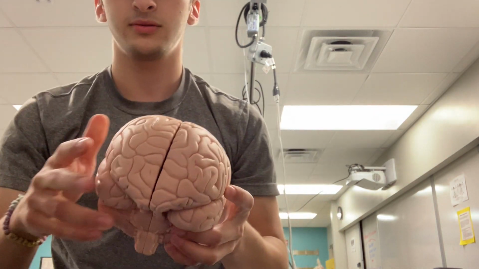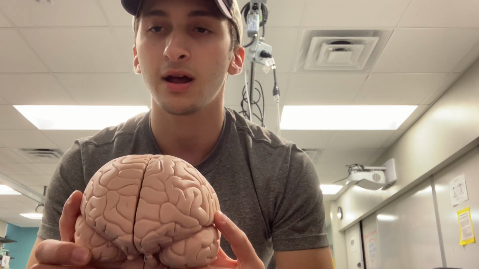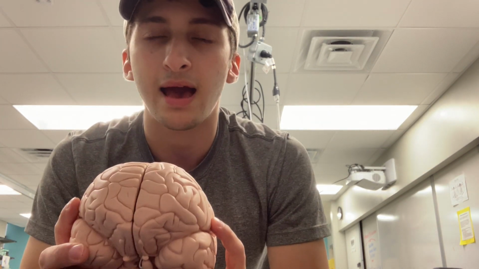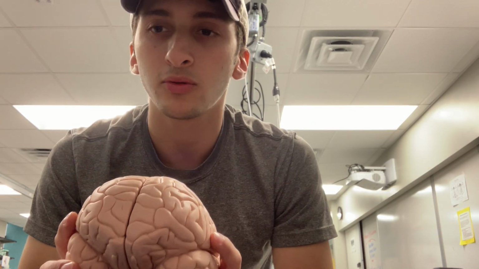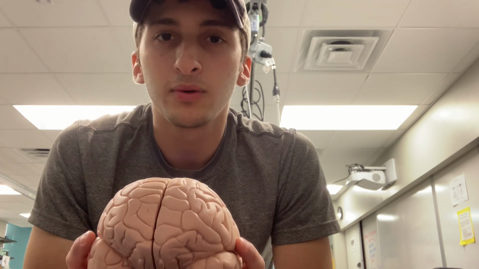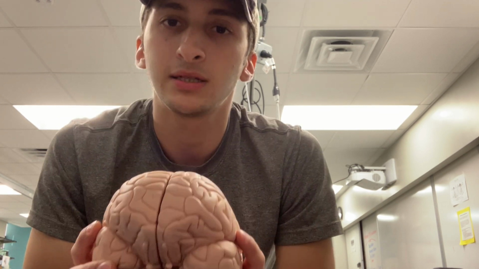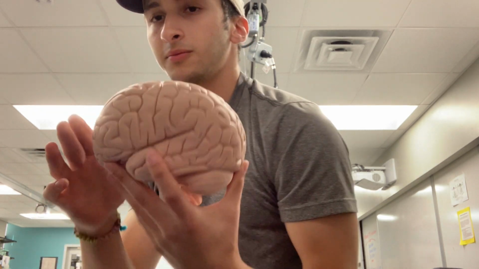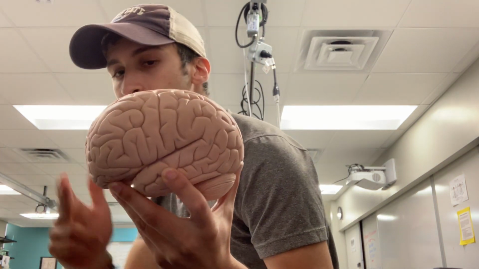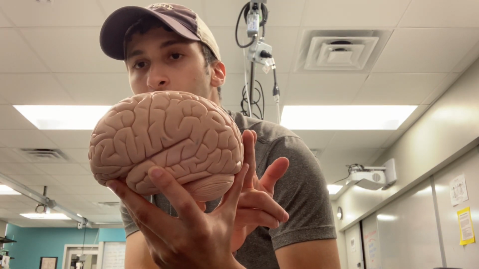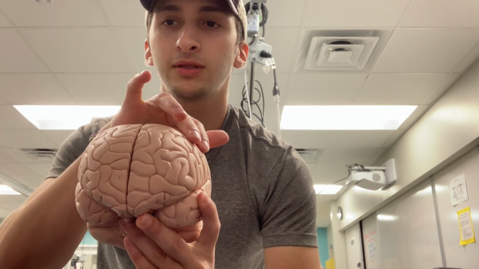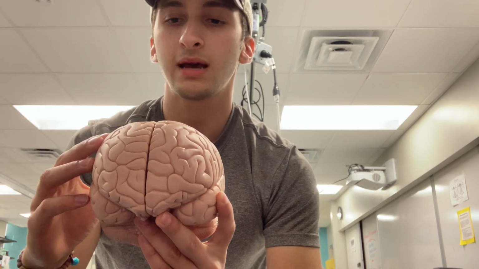It's divided into two hemispheres, the left and right. Remember, when we're looking at a brain or any anatomical feature, we have to think about it in terms of the patient's perspective. So this would be the patient's head like this. This is the anterior, the posterior view. So this would be the left hemisphere. This would be the right hemisphere.